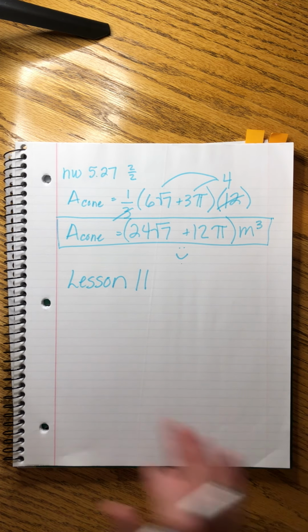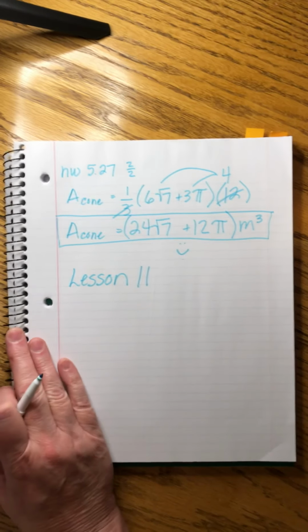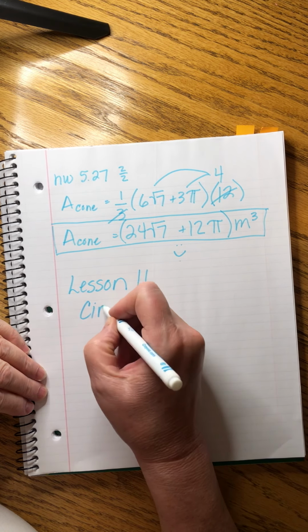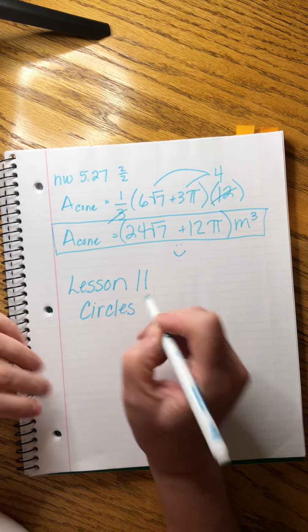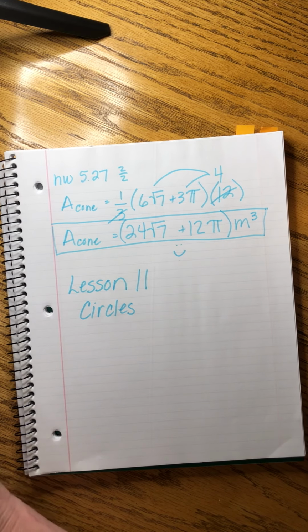Saxon Advanced Mathematics, Lesson 11. We have two topics to cover today, my friends. The first one is circles. We're going to go through just some basic geometry review.